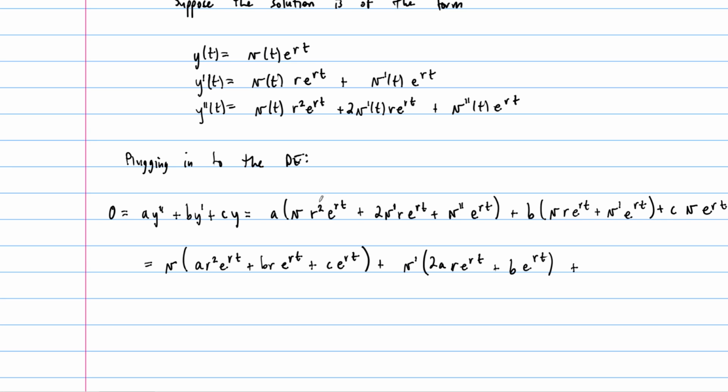And then finally, we have the v double prime term, that's the next one, times a e to the rt.